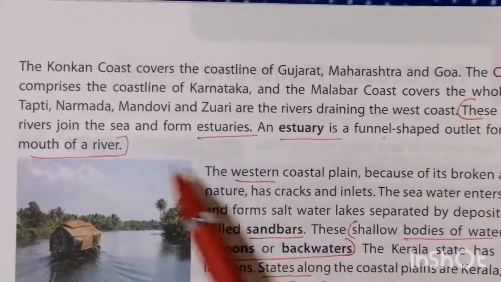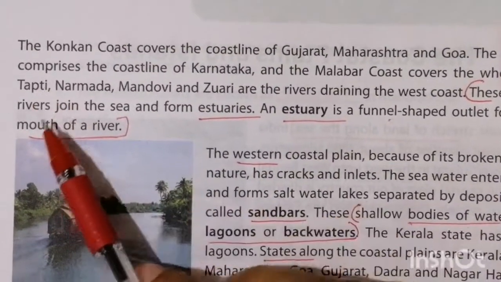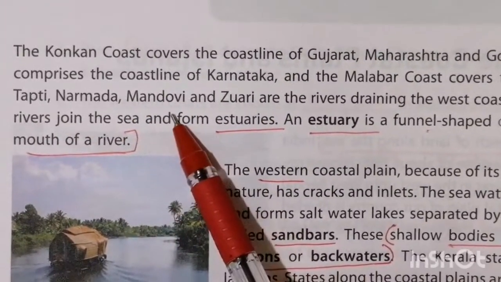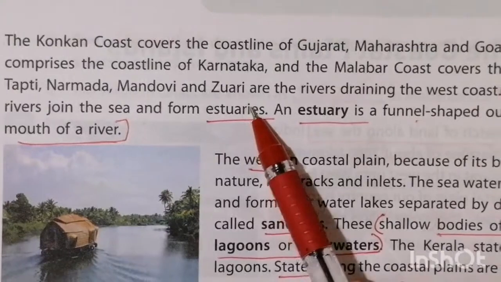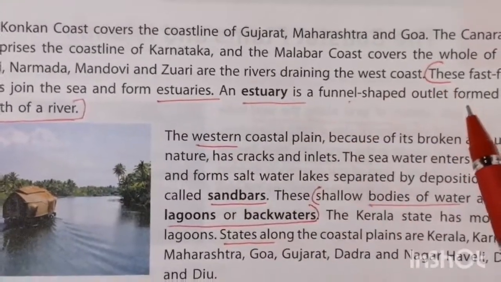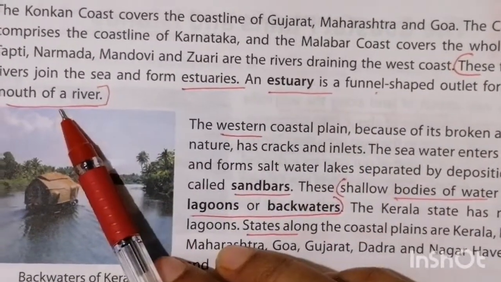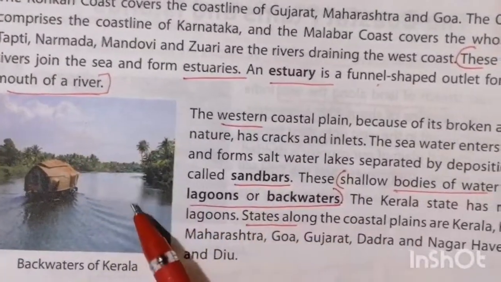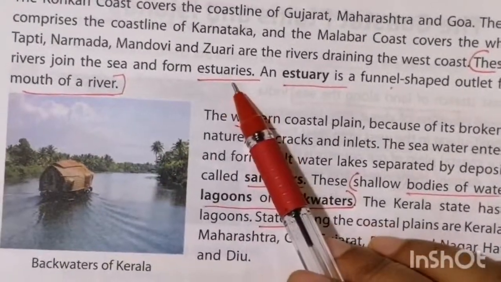Okay. Now many rivers are there. Few rivers of the western coast are Tapati, Narmada, Mandovi and Zuari. Okay. These are all fast flowing rivers. They join the sea and form estuaries.